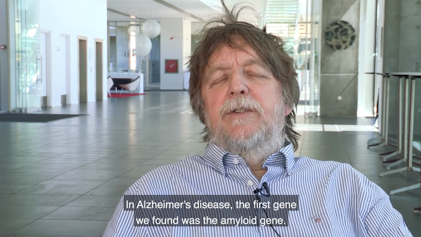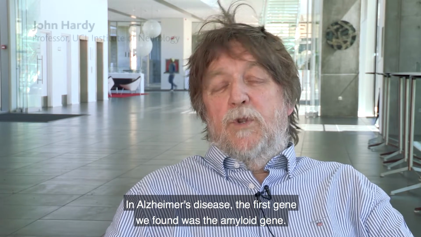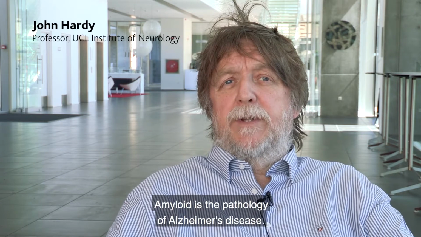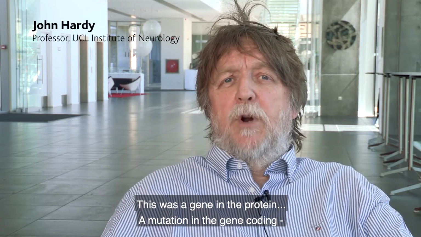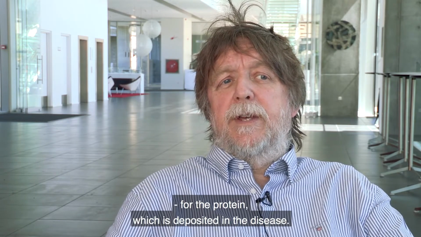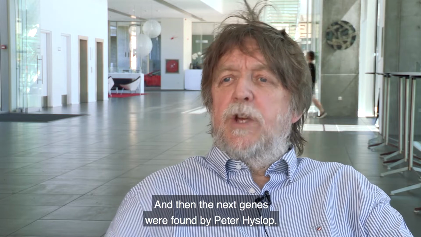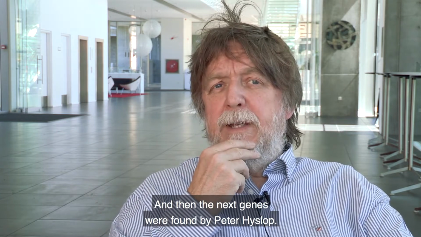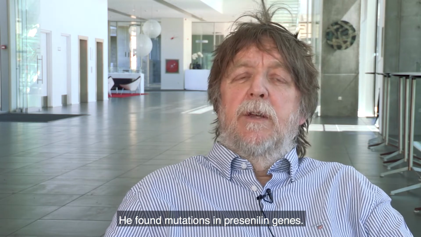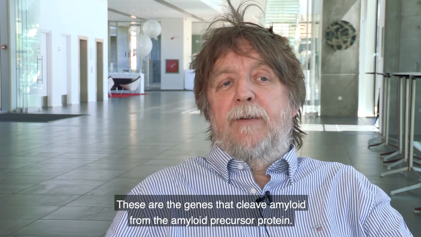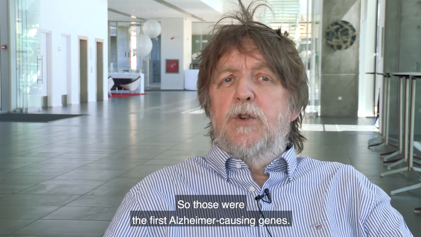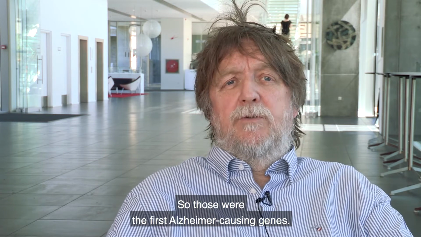In Alzheimer's disease, the first gene we found was the amyloid gene, and amyloid, of course, is the pathology of Alzheimer's disease. So this was a mutation in the gene coding for the protein which is deposited in the disease. And then the next genes were found by Peter Hislop. He found mutations in presenilin genes. These are the genes which we later found out cleave amyloid from the amyloid precursor protein. So those were the first Alzheimer-causing genes.